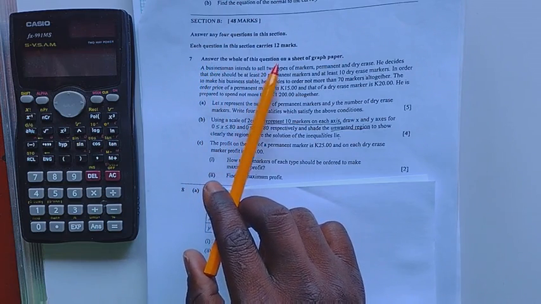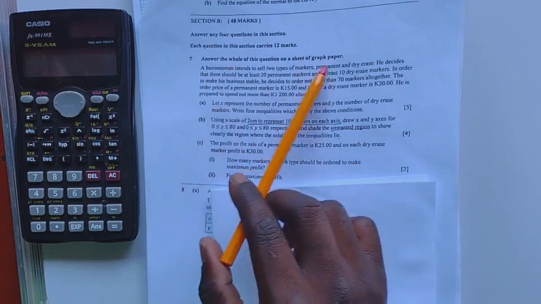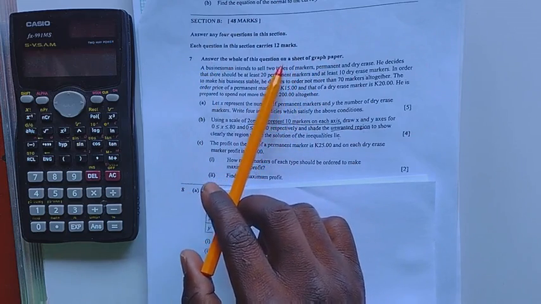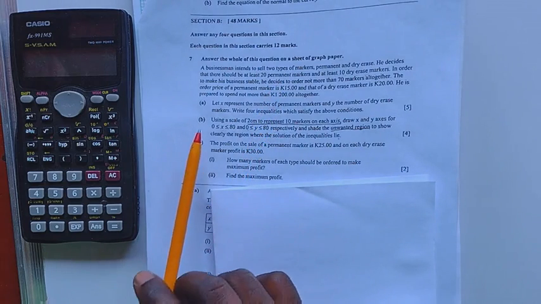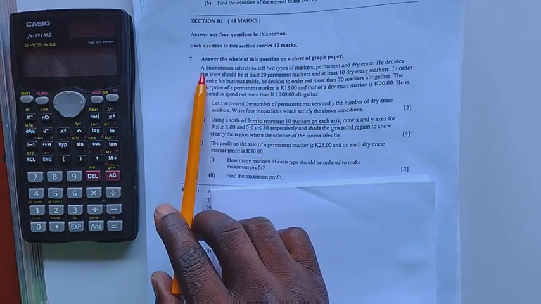answer the whole of this question on a sheet of graph paper. So this is the instruction of the question. You are supposed to answer this question on a graph paper. So let us now read the question.